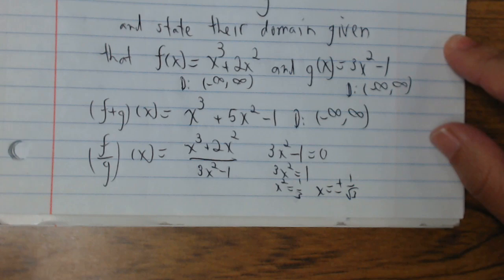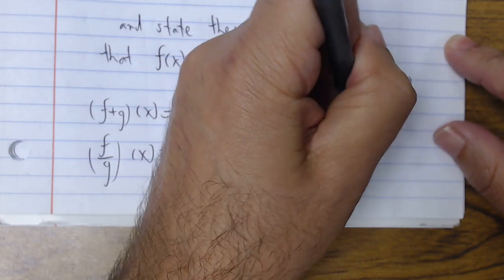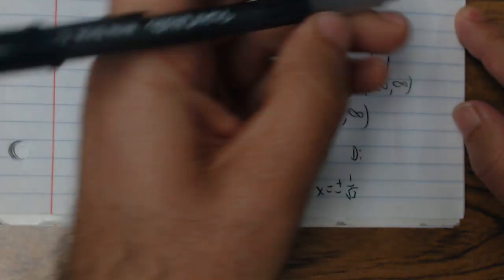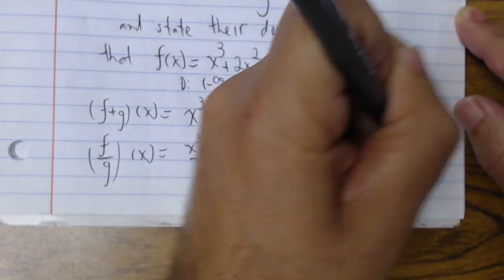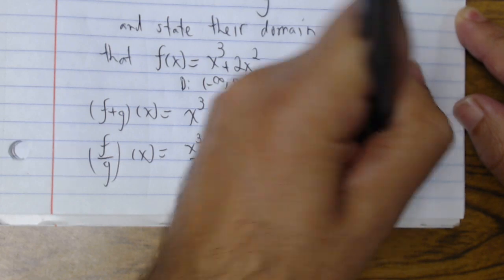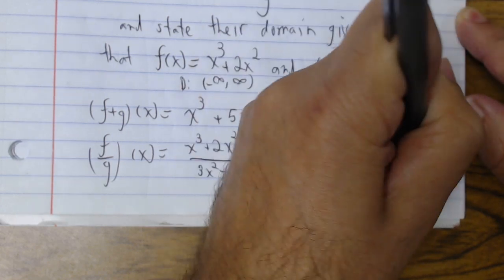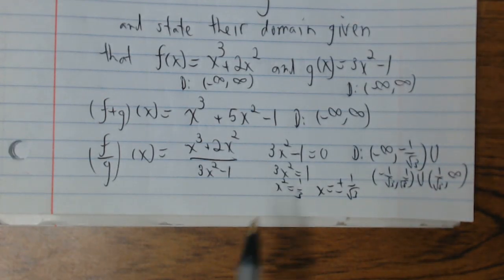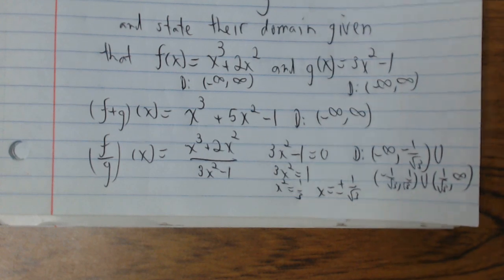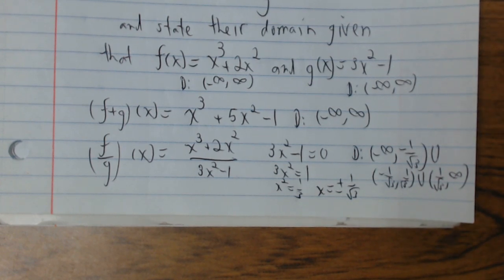So in fact, what don't I want? The domain of this is all real numbers except for plus or minus 1 over rad 3. So in interval notation, that would be negative infinity to negative 1 over rad 3, union that with negative 1 over rad 3 to 1 over rad 3, and union that with 1 over rad 3 to infinity. And I'm pretty sure you guys are comfortable with interval notation because I feel like that's practically all that we did in analysis.